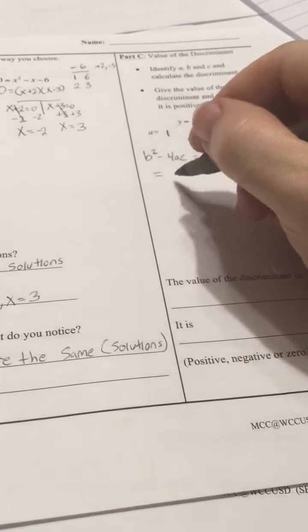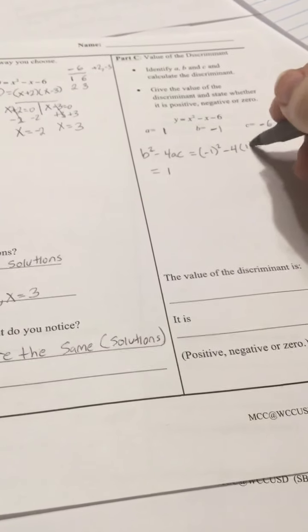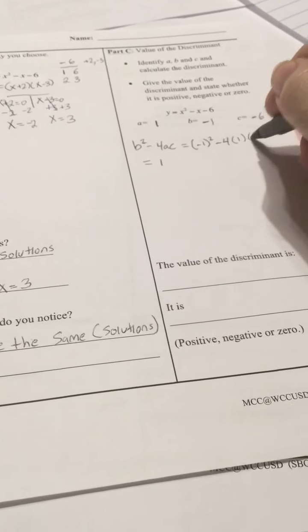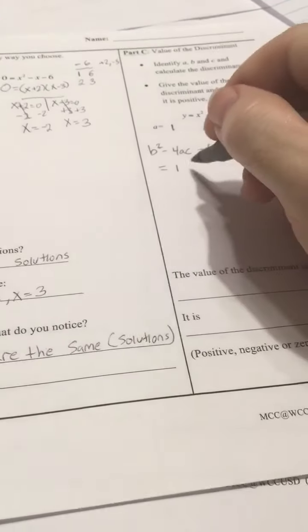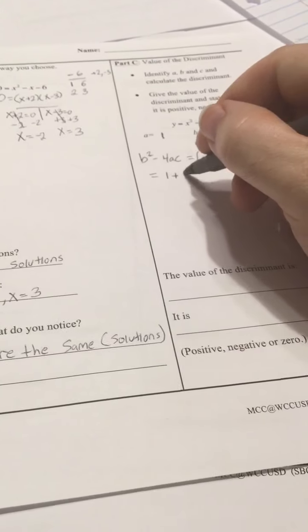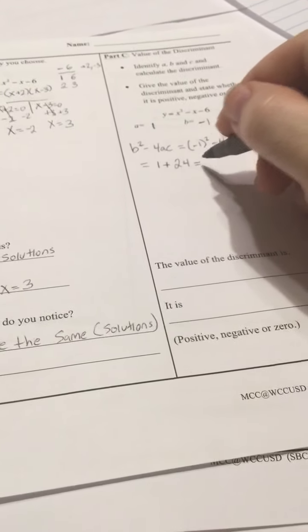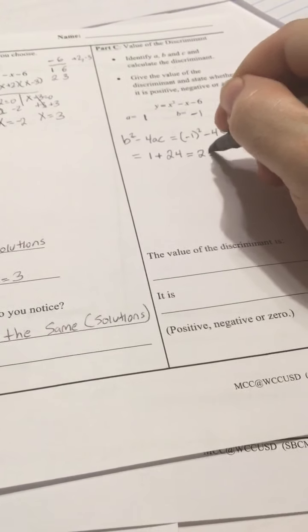If we simplify that, negative 1 times negative 1 is positive 1. Negative times a positive is a negative. Negative times a negative 6 is a positive. So that's going to give us plus 4 times 1 is 4. 4 times 6 is going to give us 24. So our discriminant is 25.